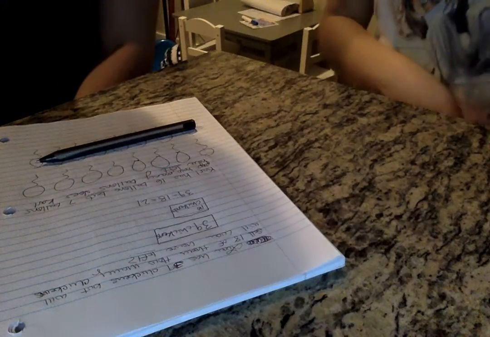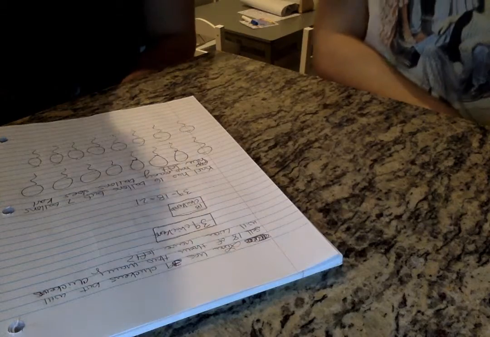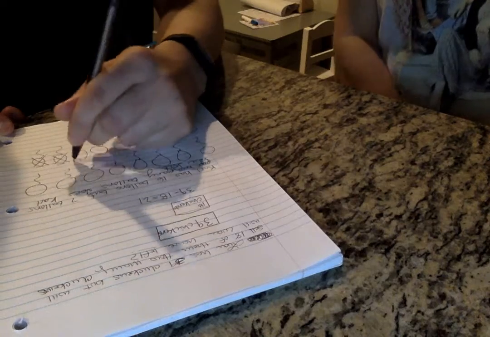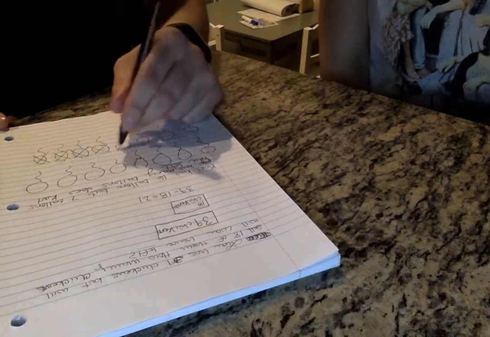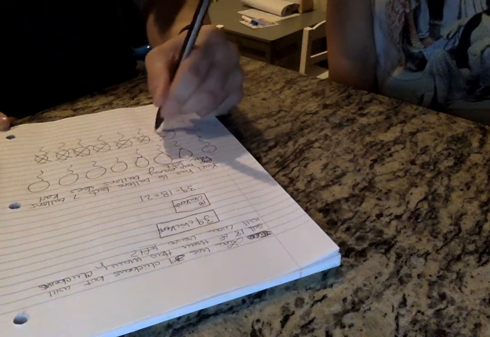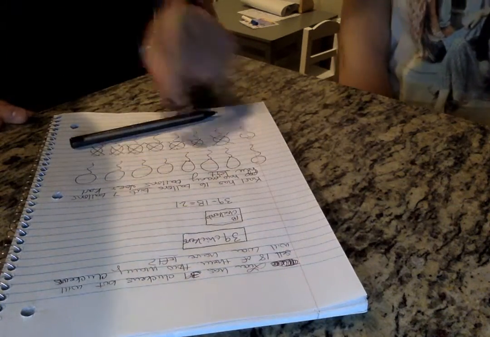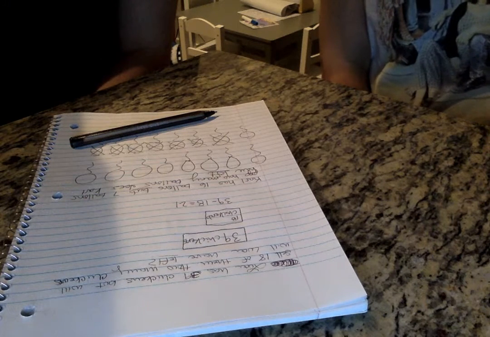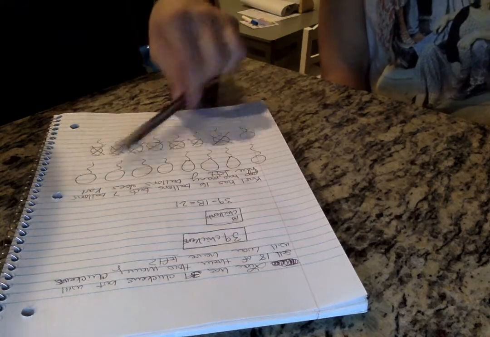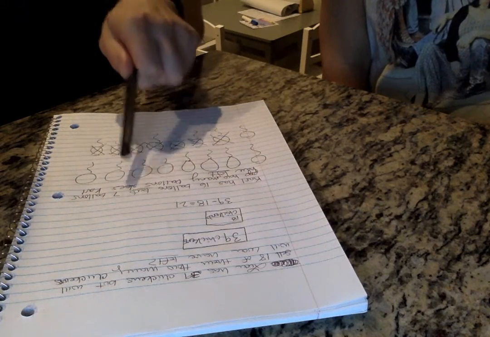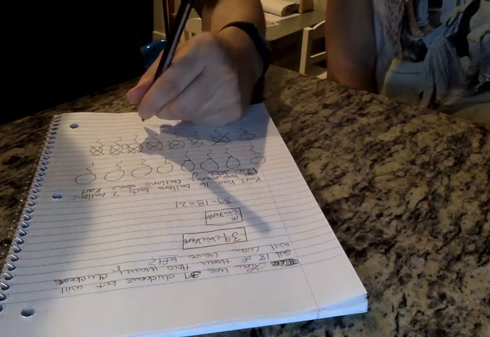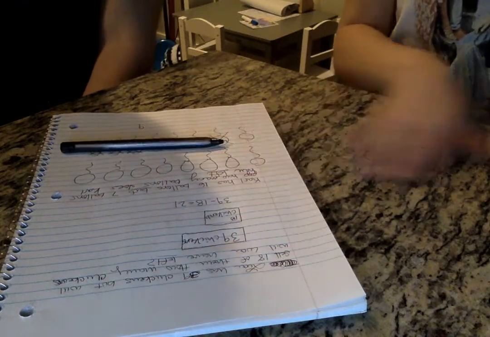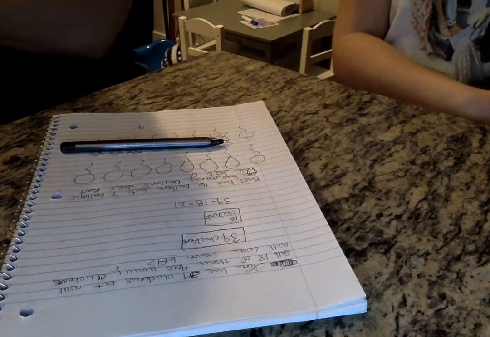So Sean, if you could go ahead and X out or pop 7 of those balloons. 1, 2, 3, 4, 5, 6, 7. 7 popped balloons. Now we need to count how many balloons are left. 1, 2, 3, 4, 5, 6, 7, 8, 9. 9 balloons left. So this is another great type of strategy to use for visual aid for students.